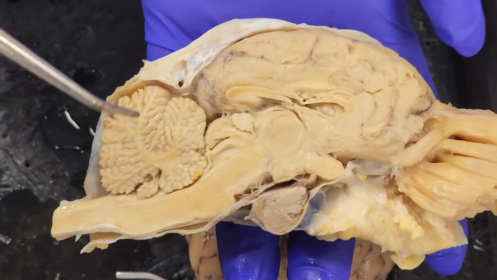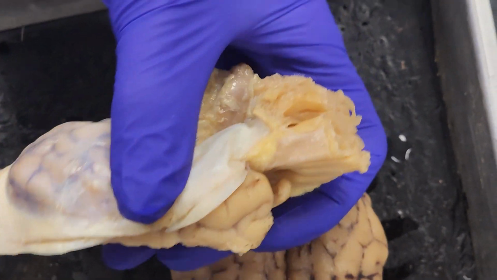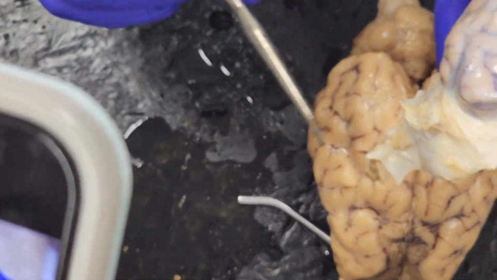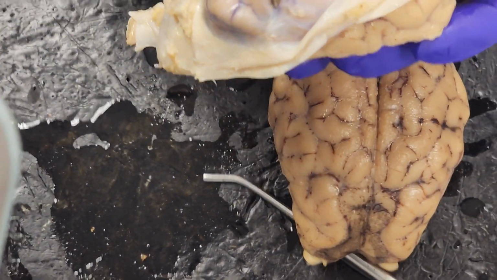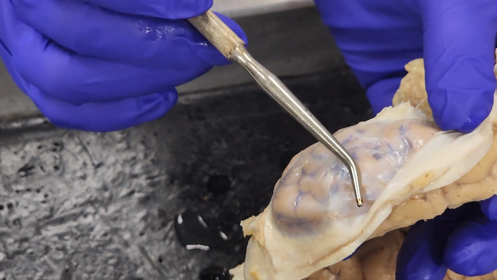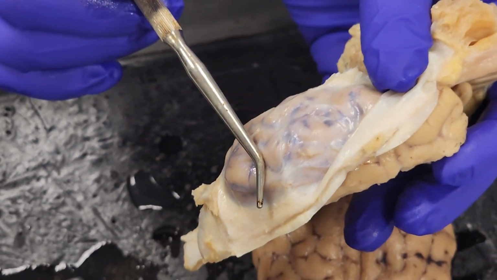This whole brain is covered with the meninges, which is this membrane. It's not on this other brain. This brain has had it removed. This has not. The outermost layer is the dura mater. So there's three layers to the meninges. The outermost one is the dura.